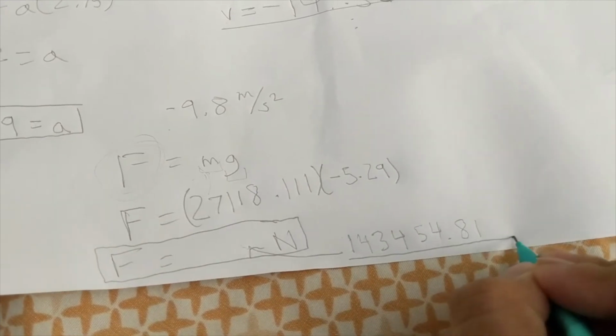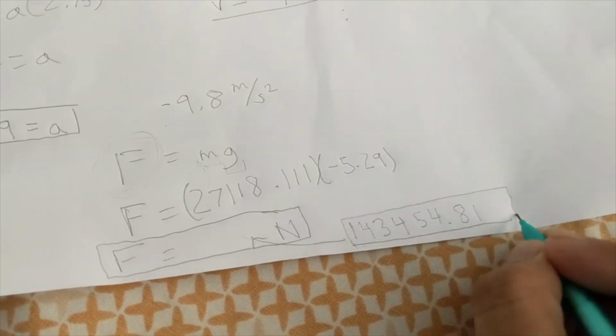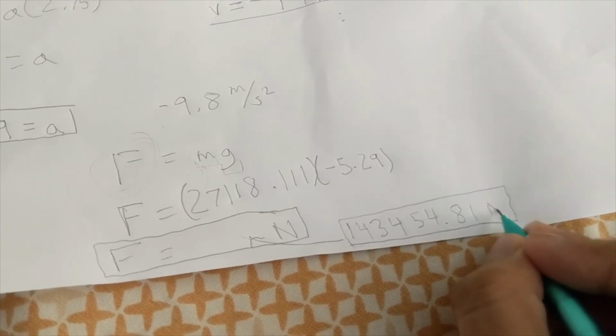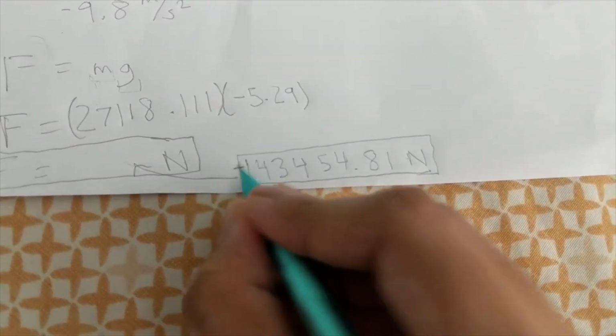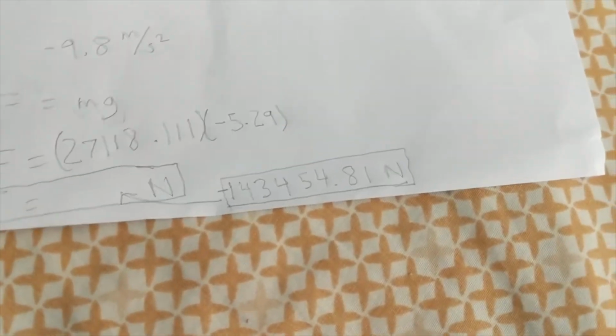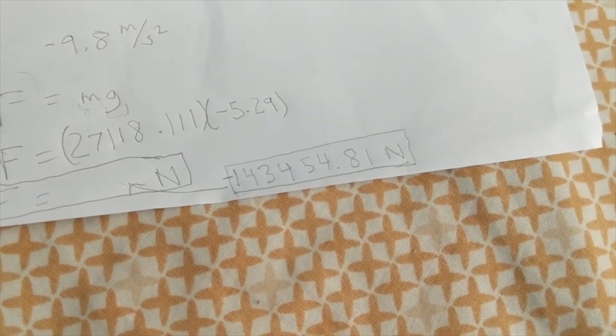So that is approximately going to be the force in newtons of a single anvil. It should be negative, because it is the gravitational force. We are not considering air resistance, as I've said before. So this is going to be 143,454.81 newtons. Obviously, the anvil is a very heavy object, as you can see.